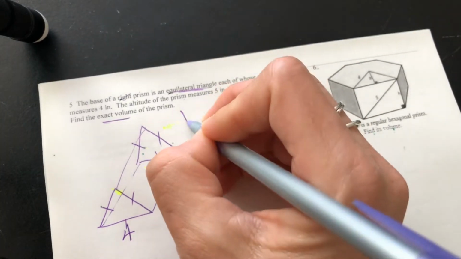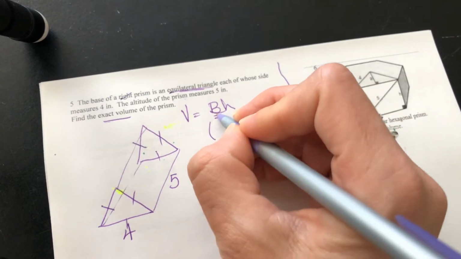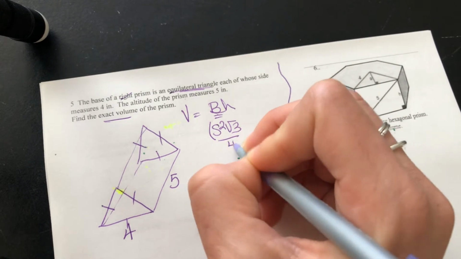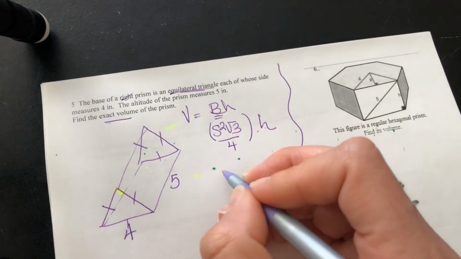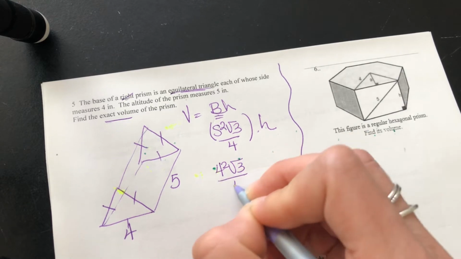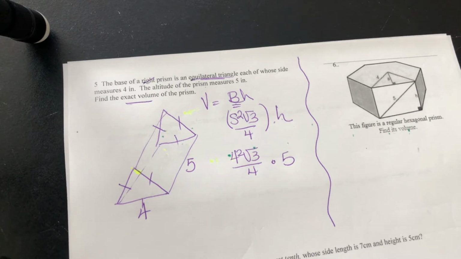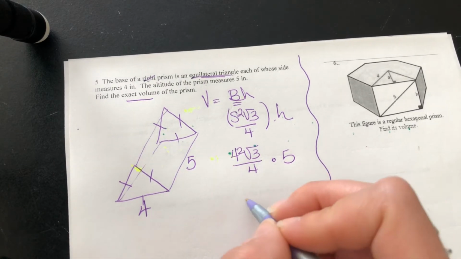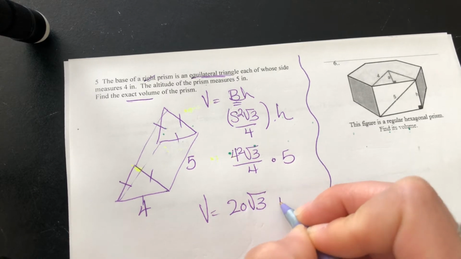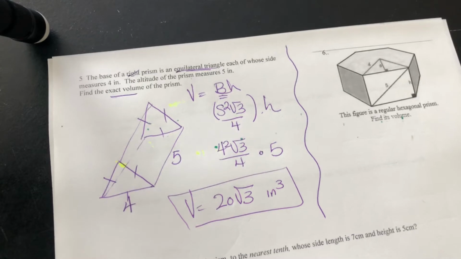Find the volume. Well, here we go again. You know it's base times height because it's a prism. Let's replace the B with the formula for the area of an equilateral triangle. And then it's super simple. You got 4 squared rad 3 over 4 times the height, which is 5. And put all of it in your calculator. Don't touch the rad 3. And we get 20 rad 3 inches cubed. Told you, volume is very simple.